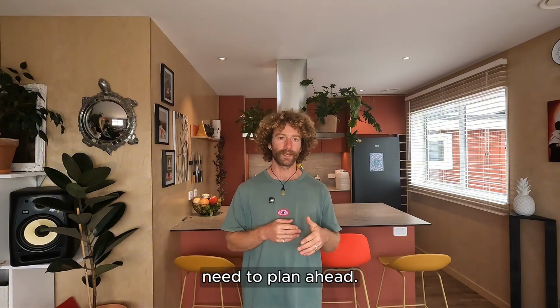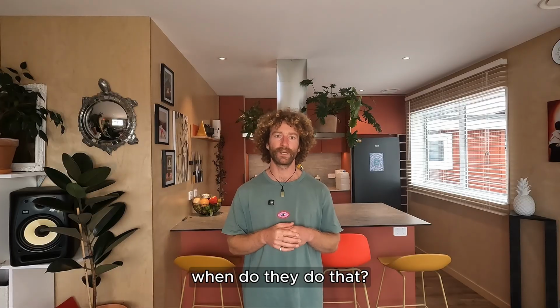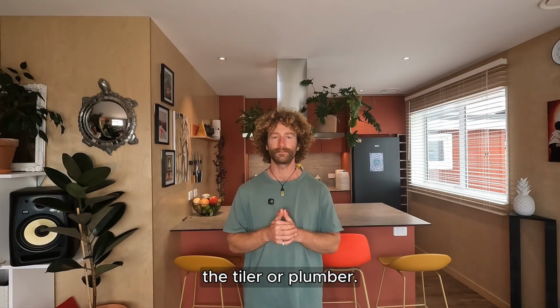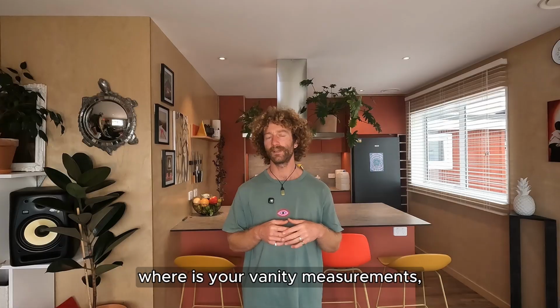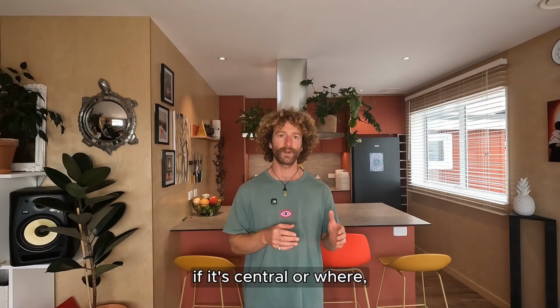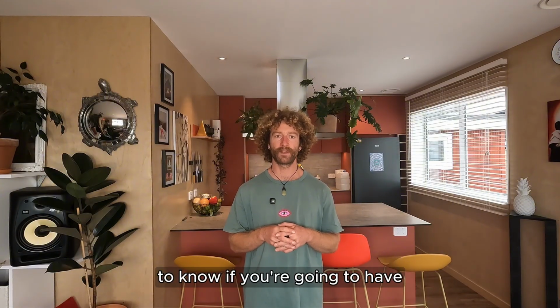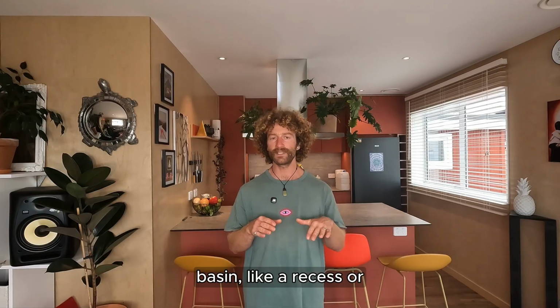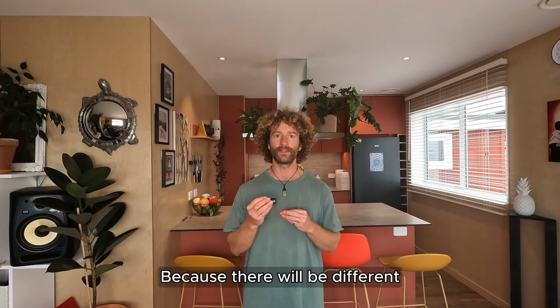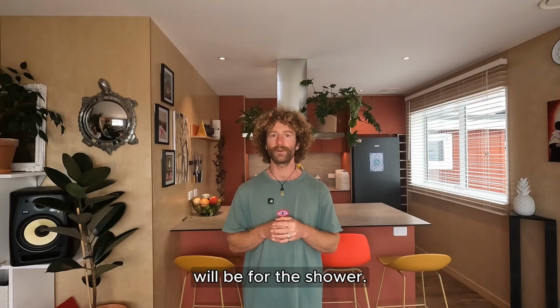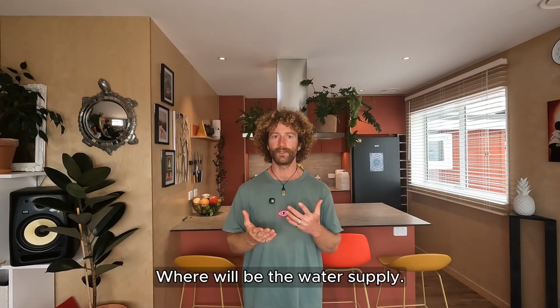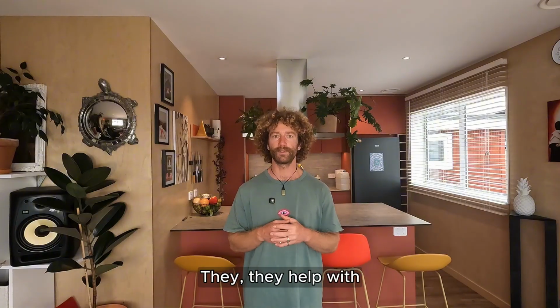If it's with tile, you need to plan ahead when the waterproofing is, when they do that, and discuss that with the tiler or plumber. Another one is the vanity. You also need to know where your vanity is, the measurements, if it's central or where, because you need to have a waste. And later down the track, you need to know if you're going to have a basin like a recess or on a bench or something like that, because there will be different heights of water supply. So think about that. The same will be for the shower. You need to know where the water supply will be. Usually the plumber helps with different measurements, what is the best way to install that.